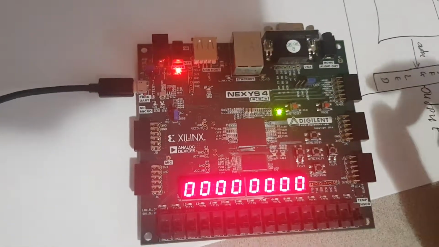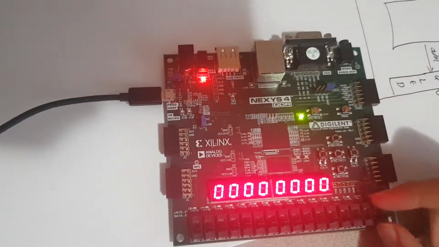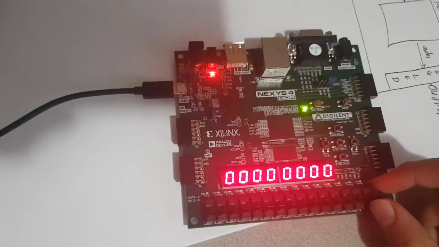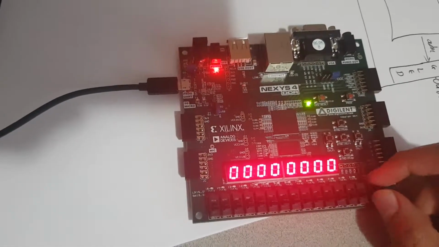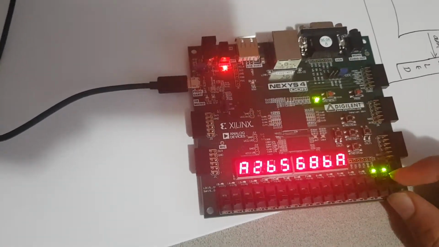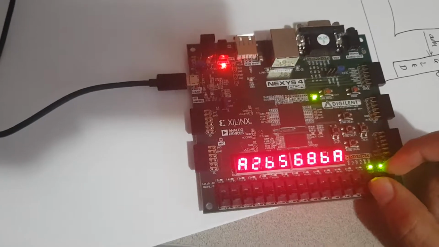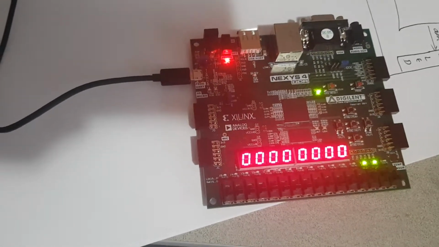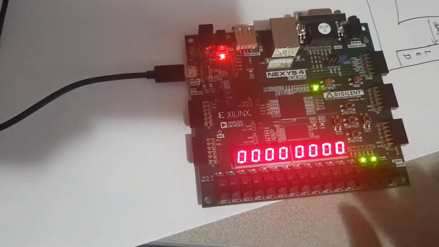Now the input is 0 0, so this is the input, and the output of the encoder has the LSB as this one and the MSB as this one. And if we see the output of the decoder, it will be the same as the input, which is 0 0 0. Now let's change the input of the encoder.